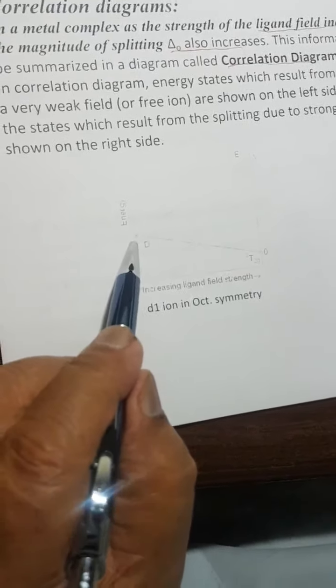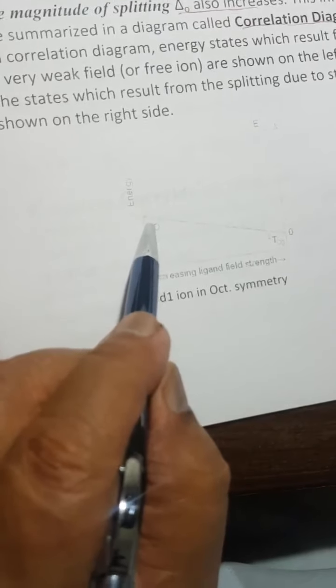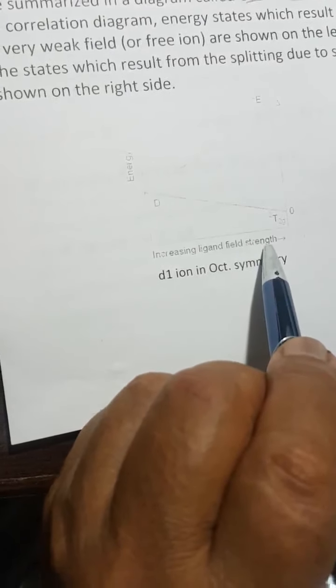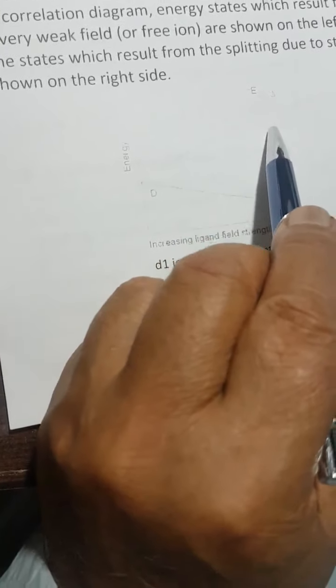Now see below. This is a state doublet D. It comes from D1 system. Now as I increase the ligand field, what is happening? This delta octahedral is increasing.